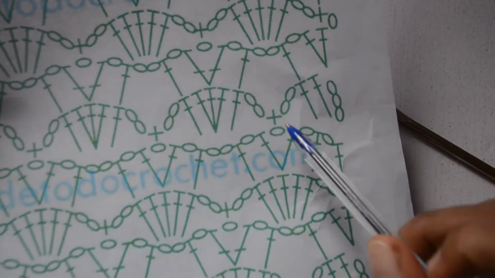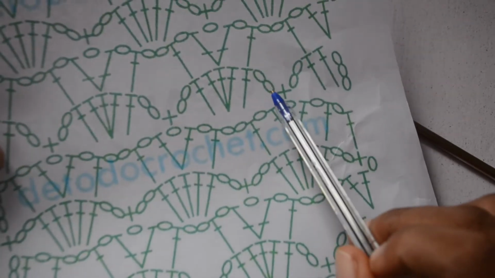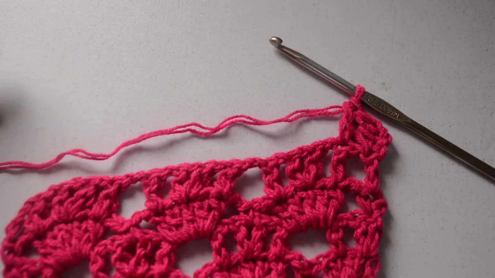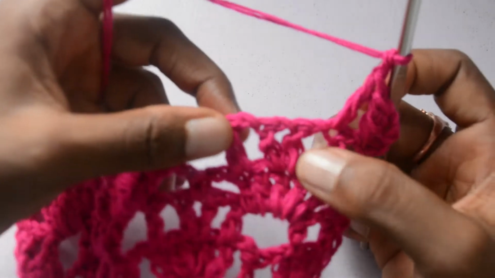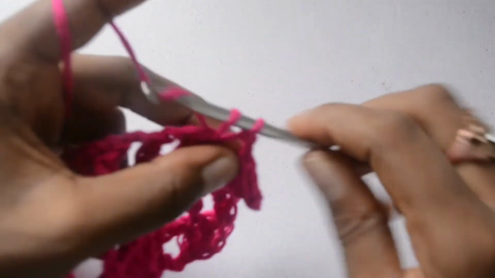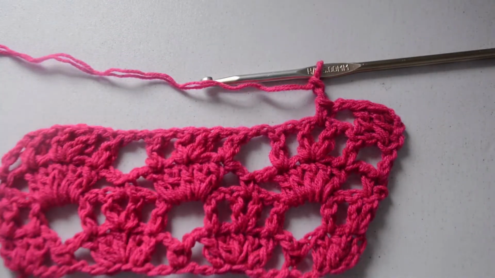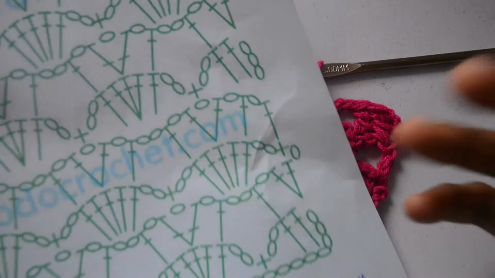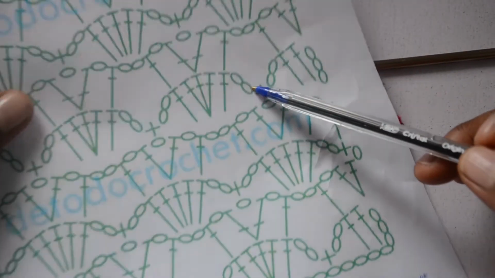Now I chain 2, and then I do a single crochet in the middle of that V. I chain 2 again. Let me just do that first. Chain 2. This is the V here. I do a single crochet in the middle, then I chain 2 again, and I go back to the diagram. I've just done this chain 2, single crochet, chain 2.